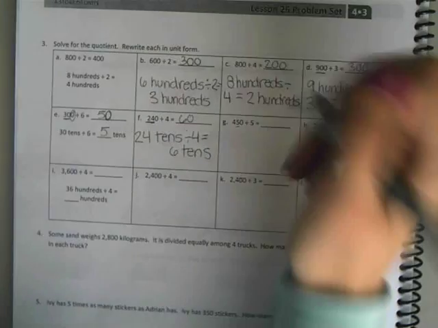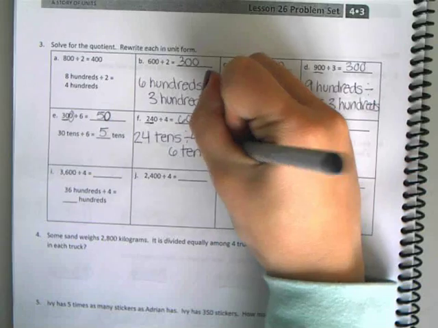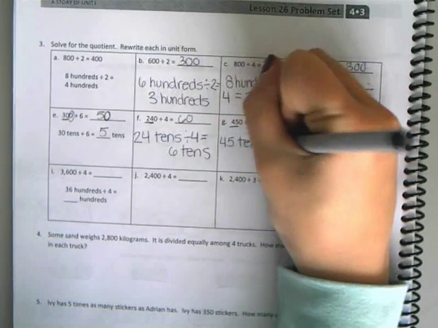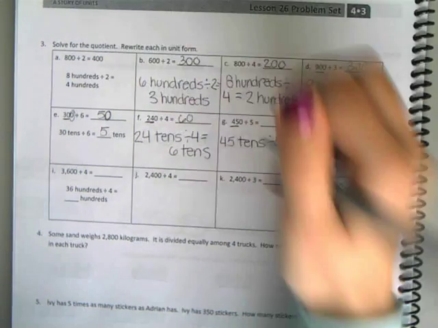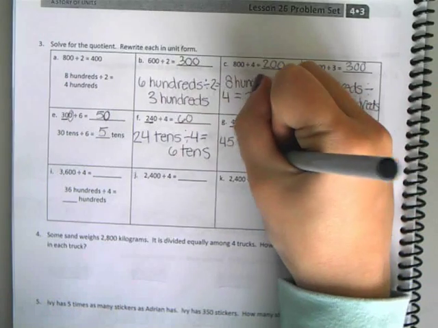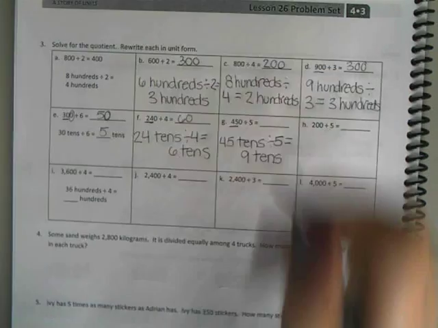All right, let's try the next one. 450 divided by 5. I'm just going to look at these two numbers to start. So I'm going to write down here 45 tens divided by 5. And I know what 45 divided by 5 is. Yes, 9. So 45 tens divided by 5 would be 9 tens. And 9 tens is the same as what number? 90.